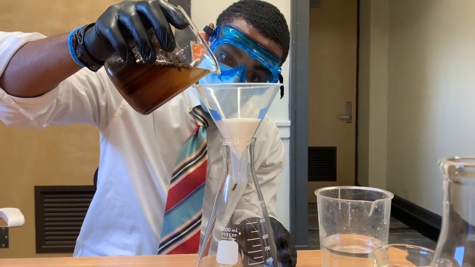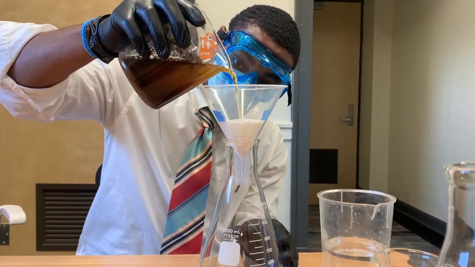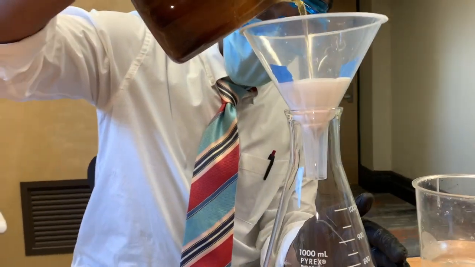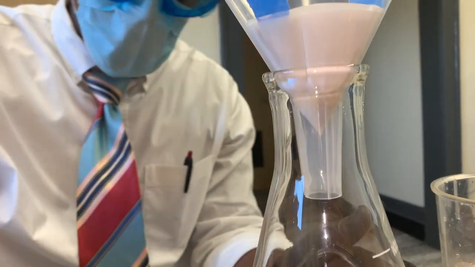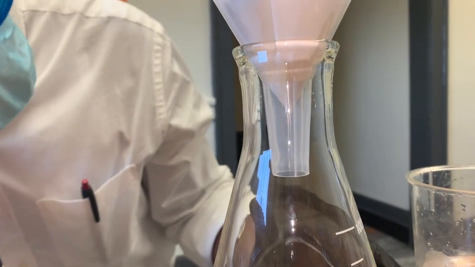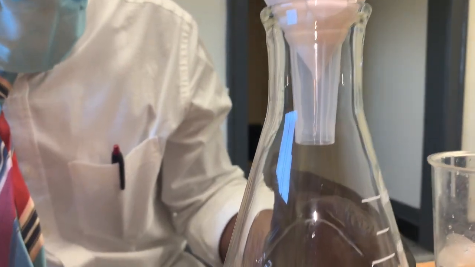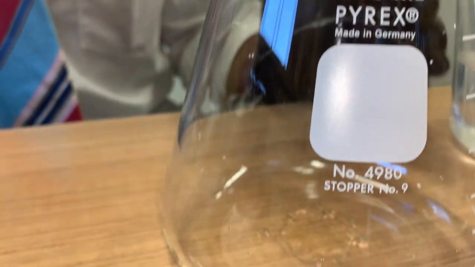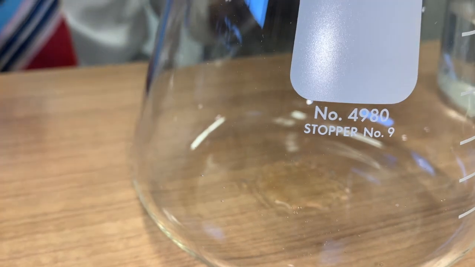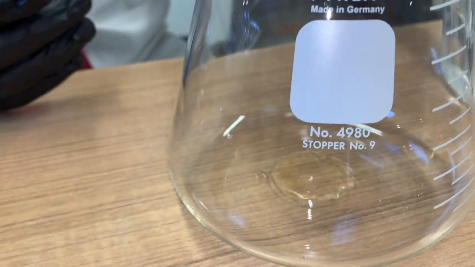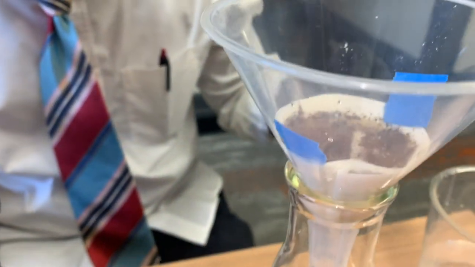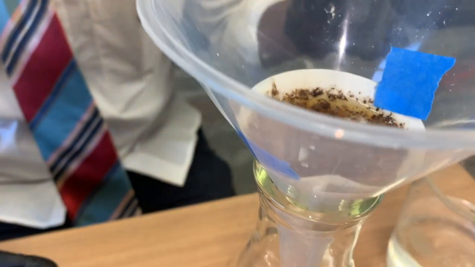Right. Now you want to remember not to put too much in. And there you go. It's a slow process, but through filtration, we can filter out any unwanted substances that are in the water.